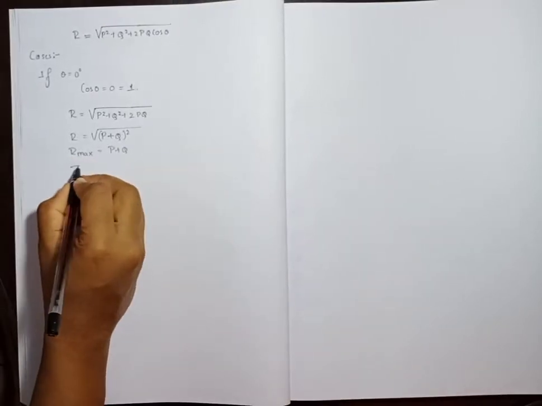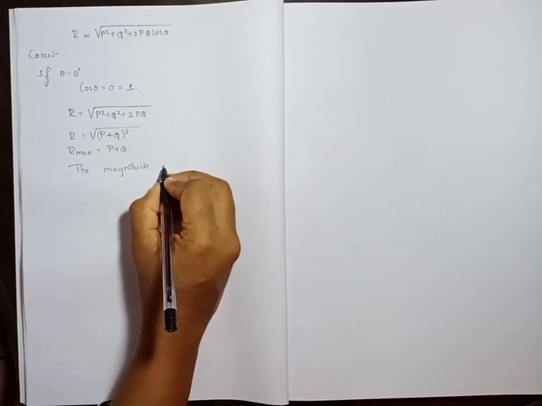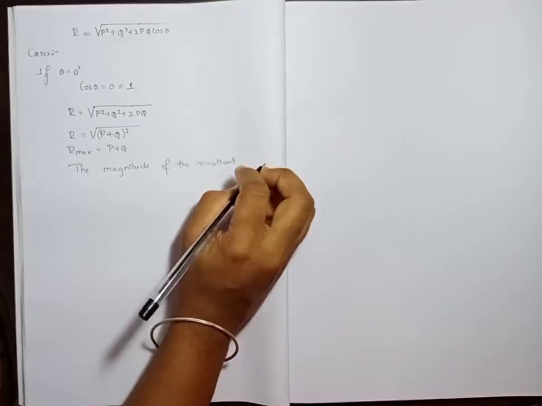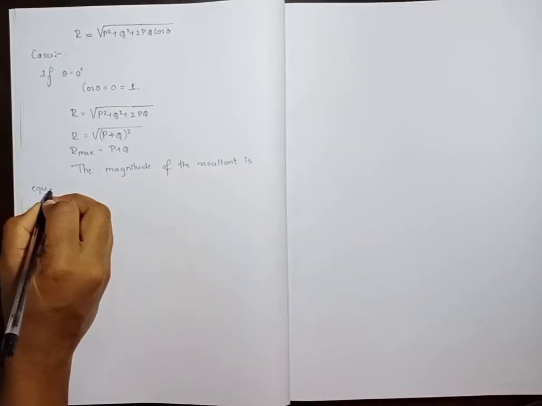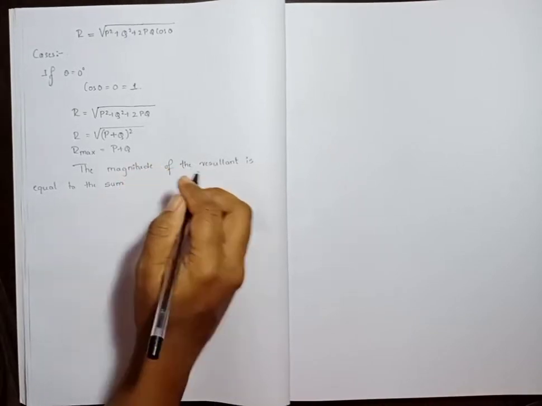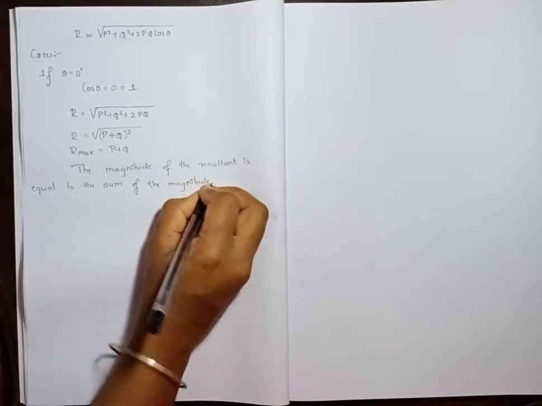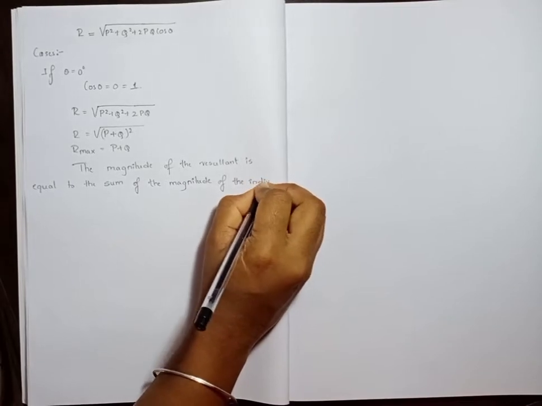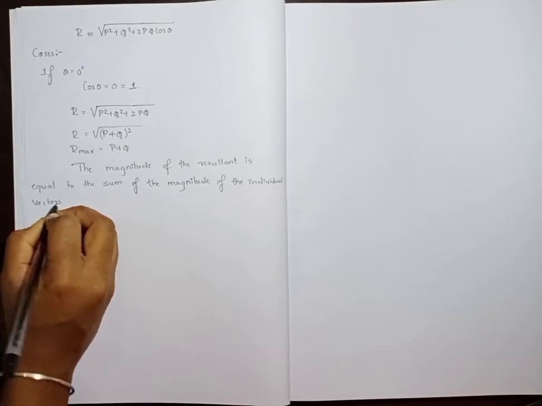Why? Because the magnitude of the resultant is equal to the sum, that is P plus Q, the sum of the magnitudes of the individual vectors.